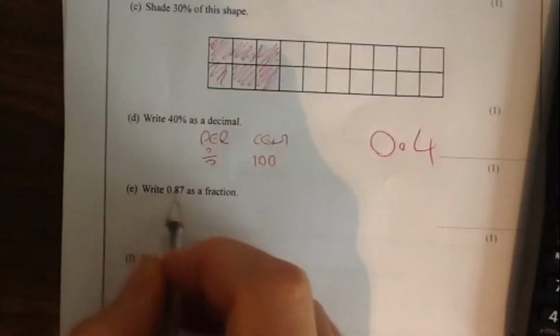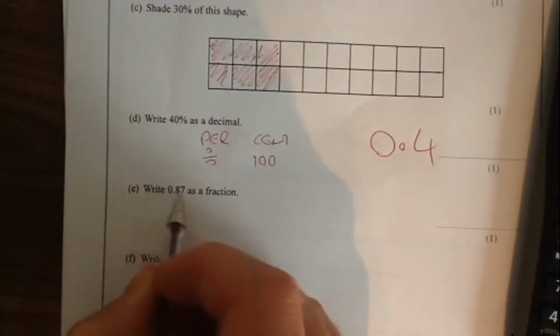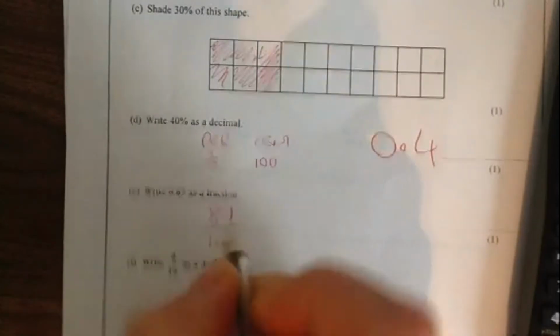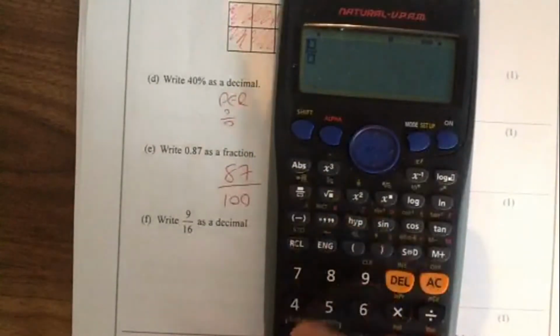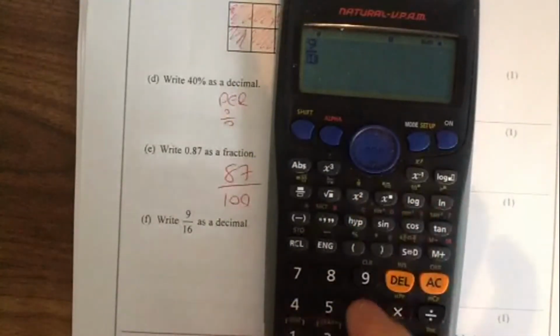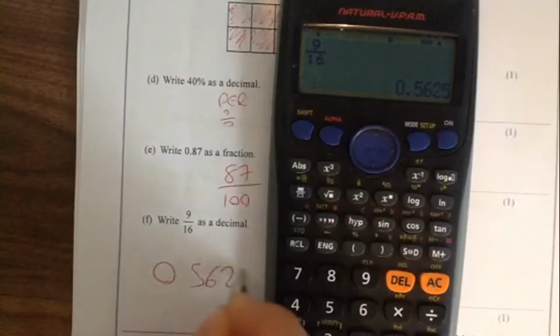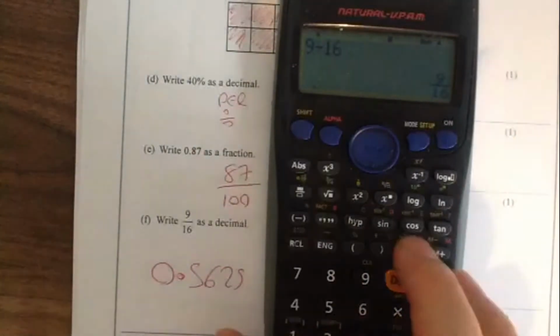0.87 is a fraction. So if you think about that like the unit value table, this is 8 tenths, this is 7 hundredths, so that's really 87 hundredths. Okay. Right, 9 over 16 is a decimal. Again, your calculator will do it for you. 9 over 16, S to D, 0.5625. If you don't happen to have that calculator, it's just 9 divided by 16, and it gives you the same answer.